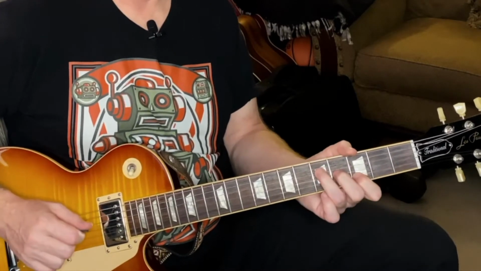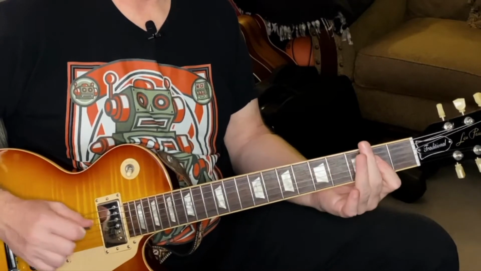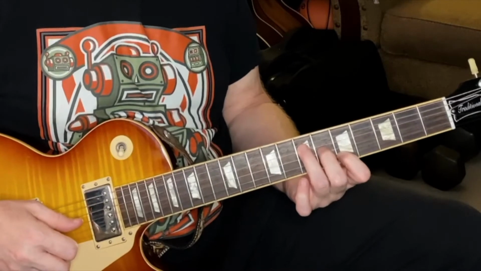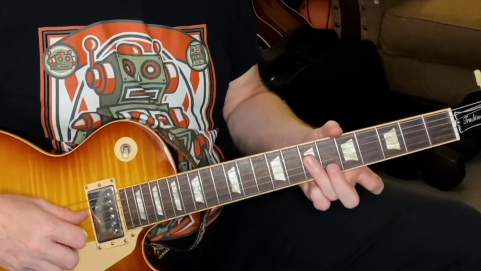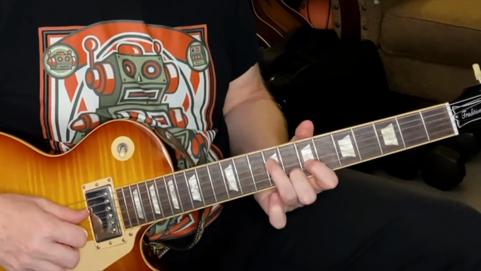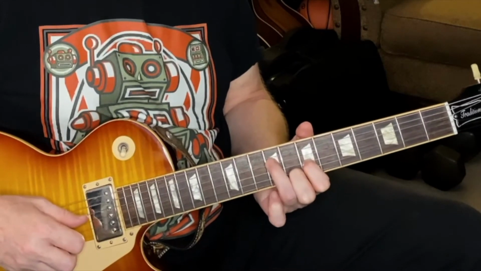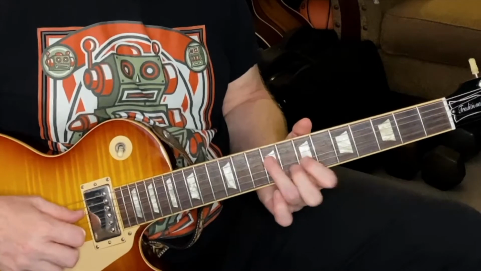Cool. Now I want to be able to find those in different inversions in case I want to change registers. So I can do it here. Here's A here. Here's D here. A is the root position, D is a second inversion, and then the G here I can play as a first inversion.